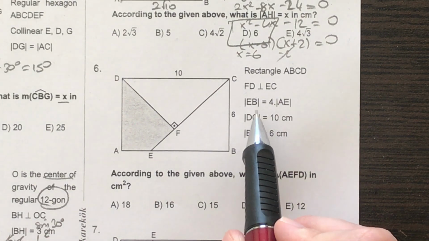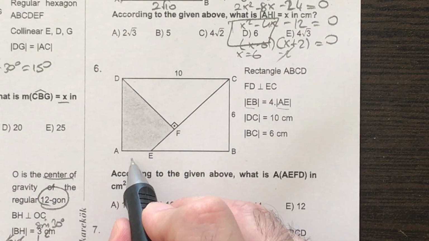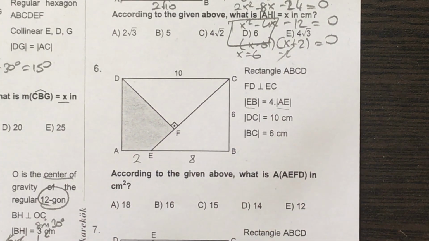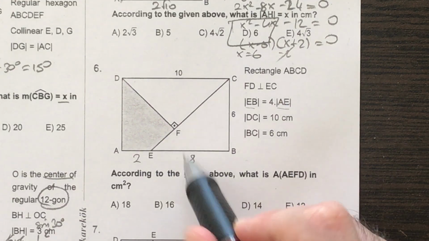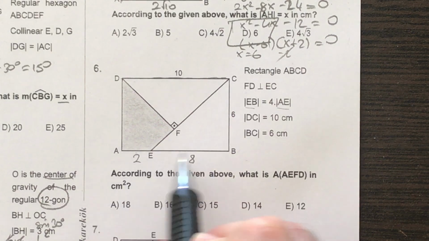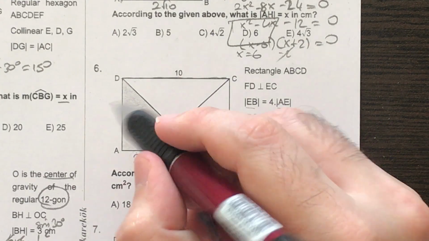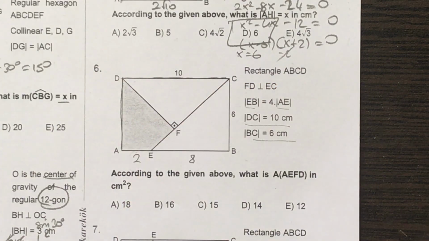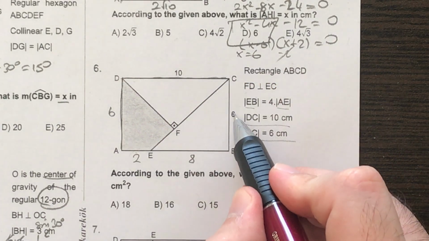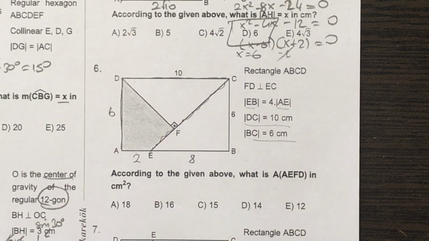This one. EB is equal to 4 times AE. So if this is 2, for example, this must be 8. So it is 4 times, and the sum of them will be 10. That's correct. So that must be the proportion, right? One of them is 2, the other must be 8. DC is 10, AC is 6. What is AEFD? So the AD is equal to 6 as well, and this is 6, this is 8, this is 10 here. And again, this is 10.